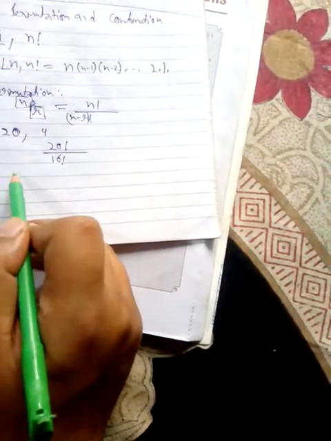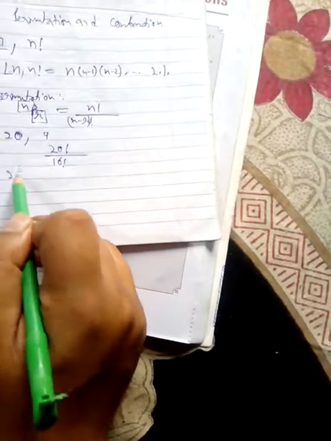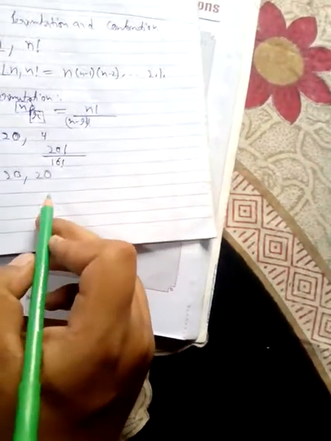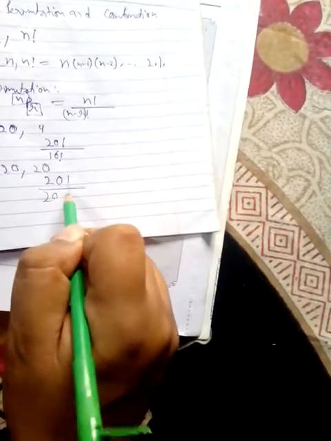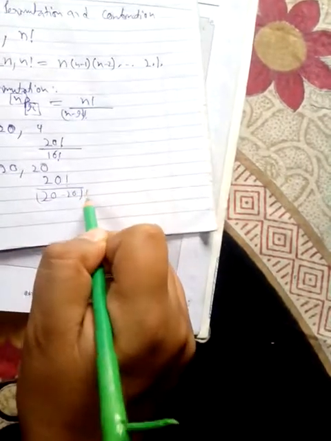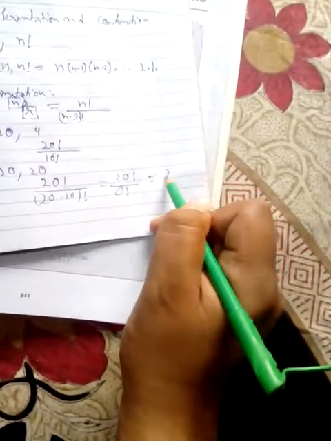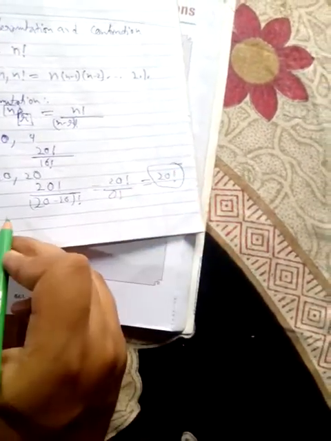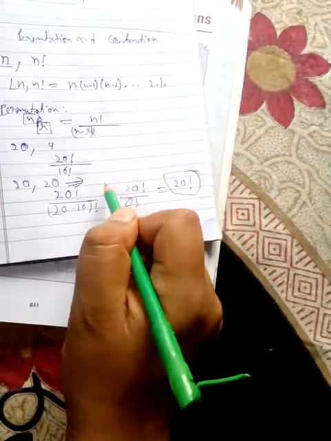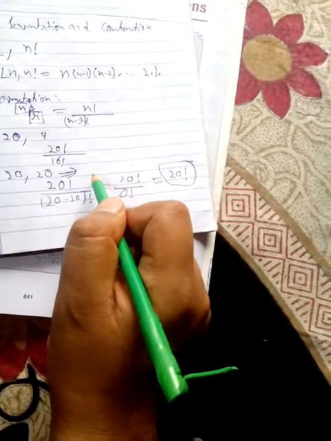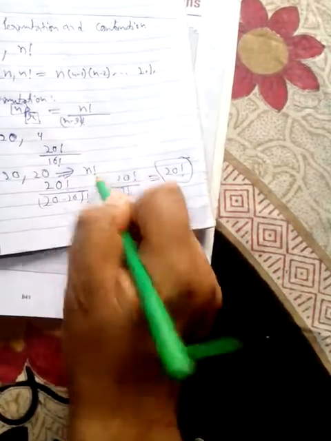And what if we take all at a time? Let's say there are 20 people and we are taking 20 at a time. Then the answer would be 20 factorial divided by 20 minus 20 factorial, that is 20 factorial divided by 0 factorial. 0 factorial is nothing but 1, so we get 20 factorial. So if we are taking all the items at a time, whether people or any arrangement, then the formula is n factorial.